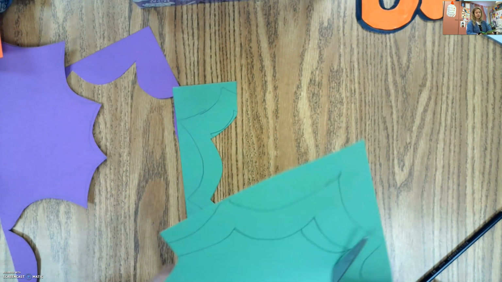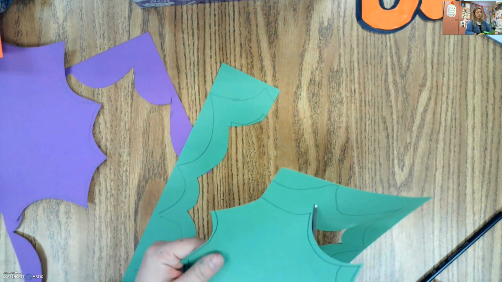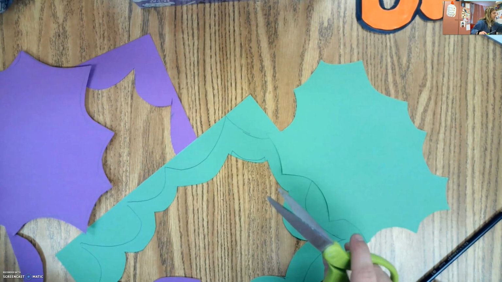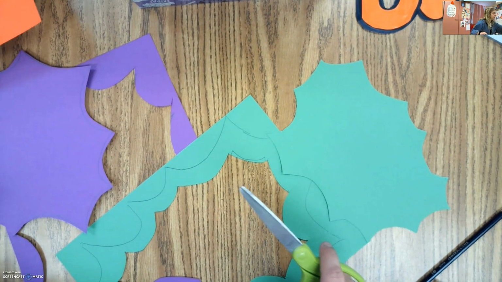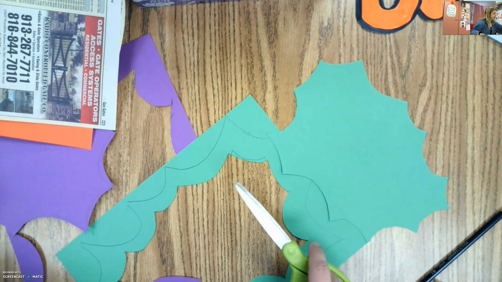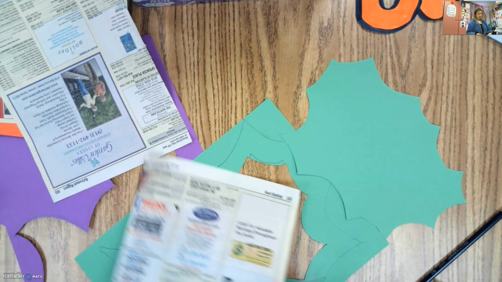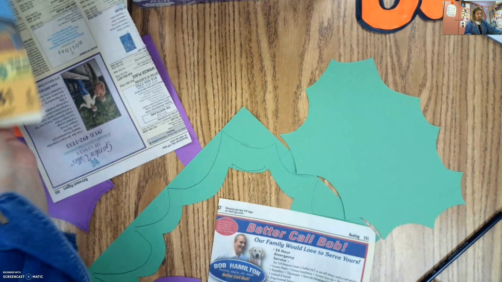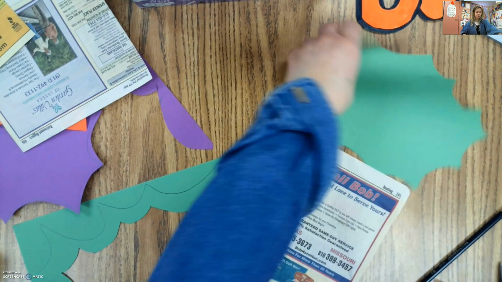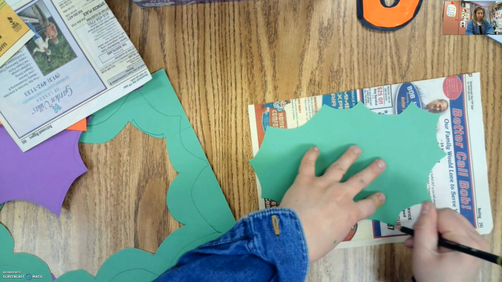And once I have this cut out, I'm going to grab my last piece, which would be my printed out newspaper, or this is a phone book. So I grab one that I like. I think I like this one. And then I take my green and I trace it onto here the best I can.